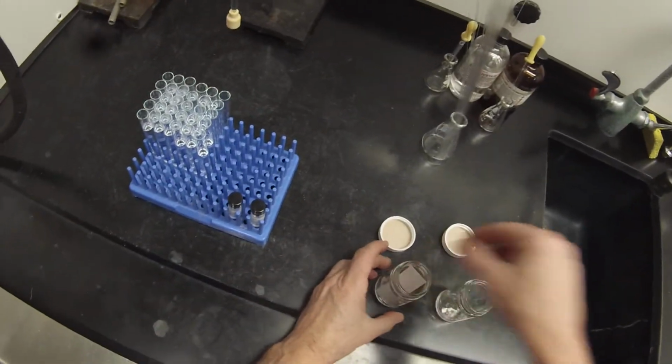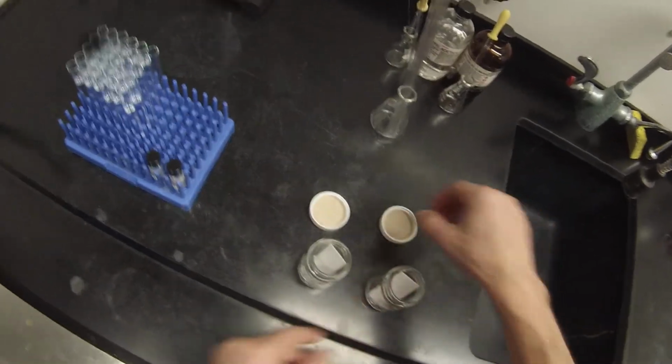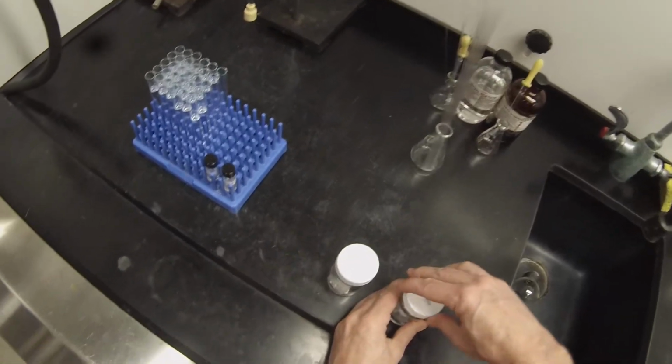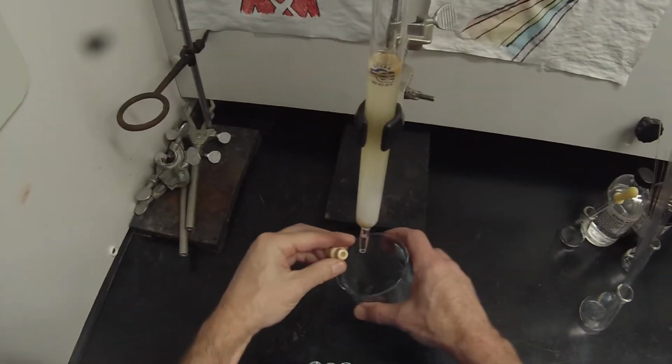So we're going to run 9, 10, 11, 12 in one, 14, 15, 16, 17 in the other. At this point I know that everything I need is off that column. So I don't need the column anymore.